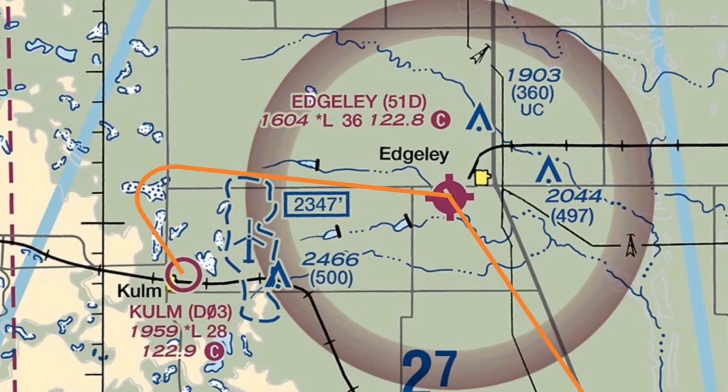Notice that magenta vignette around Edgeley again. Remember what that tells us, that Class G airspace only goes to 700 feet. Everything above that is going to be Class E. But because of the weather that we have, we'll stay below that 700-foot AGL anyhow.